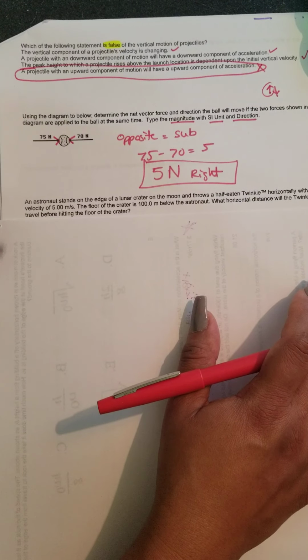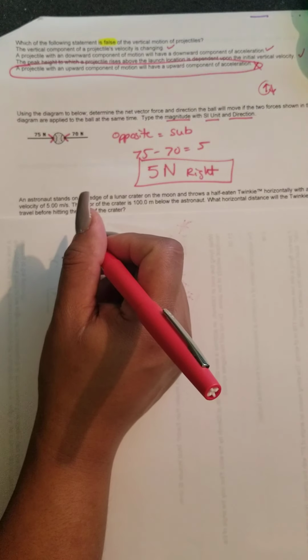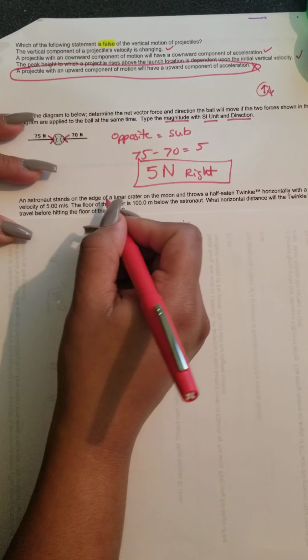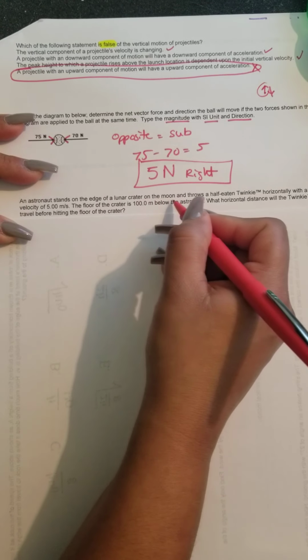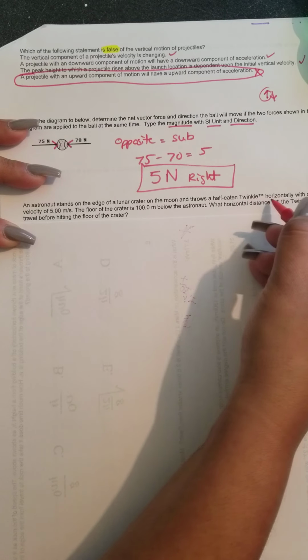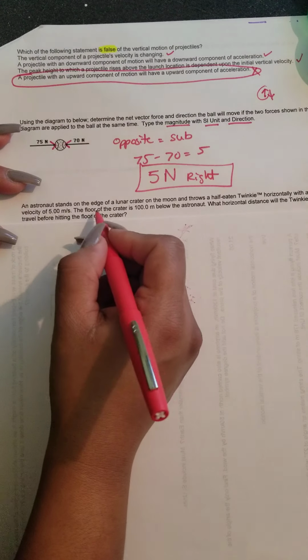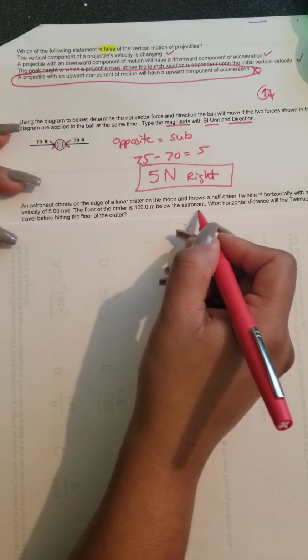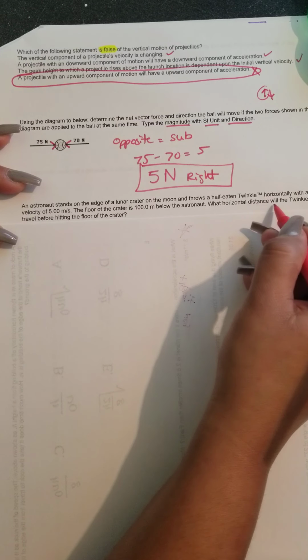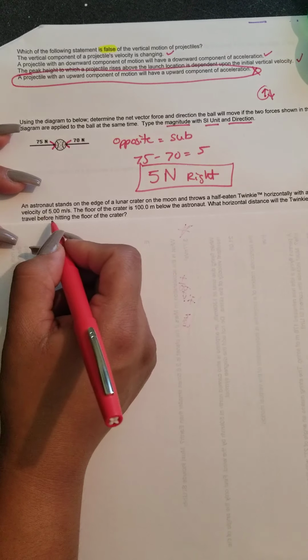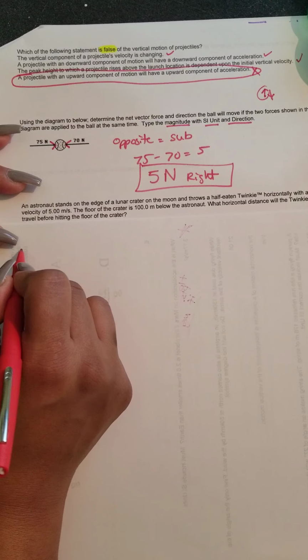So now I can work it out. An astronaut stands on the edge of a lunar crater on the moon and throws a half-eaten Twinkie horizontally with a velocity of 5 meters per second. The floor of the crater is 100 meters below the astronaut. What horizontal distance will the Twinkie travel before hitting the crater?